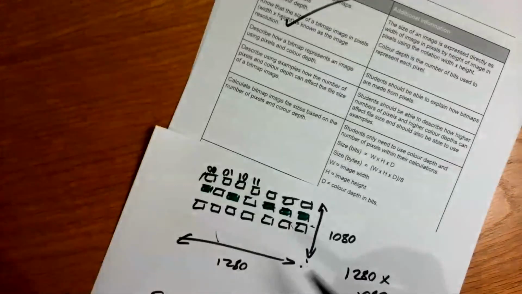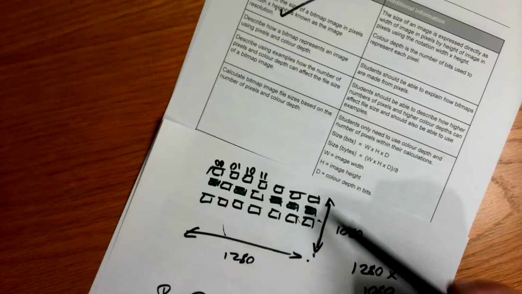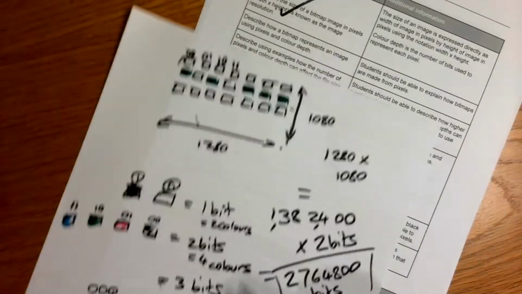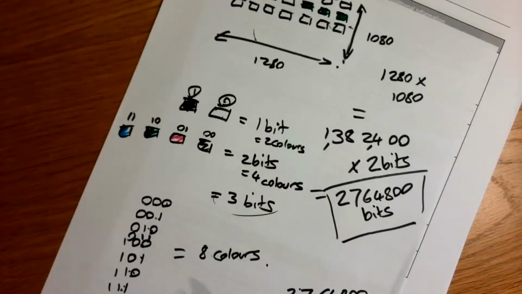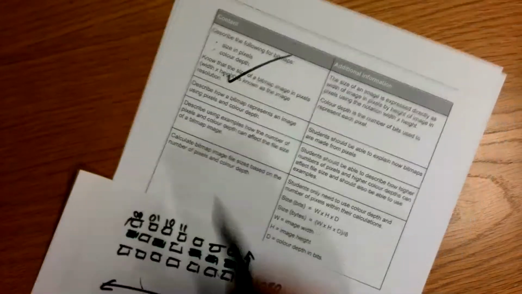And that's sort of how you represent images. Describe how a bitmap represents an image using pixels and color depth. So you've got to be able to describe what this color depth is, how many colors you can use, which is what we've talked about here, and the bit depth, how many bits you can use. So you need to be able to describe this thing that I've just gone through.